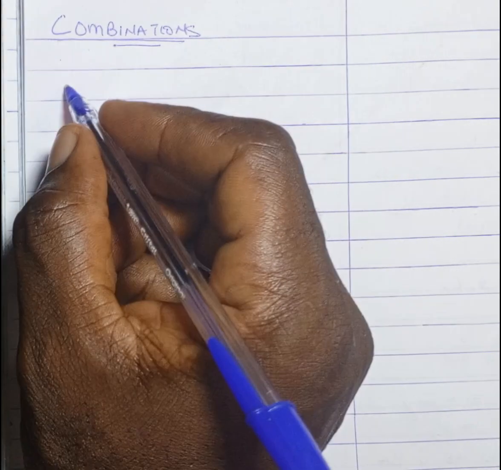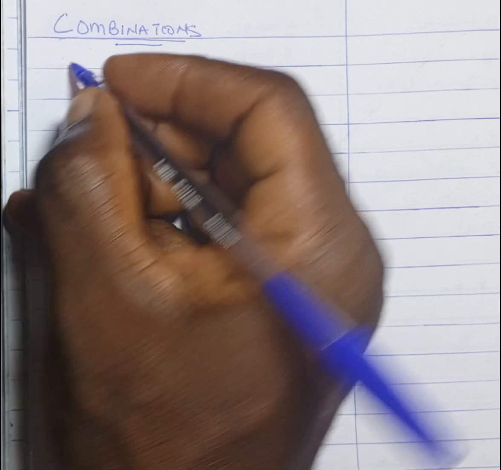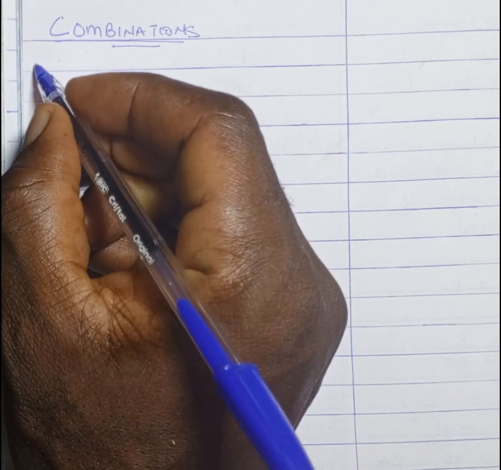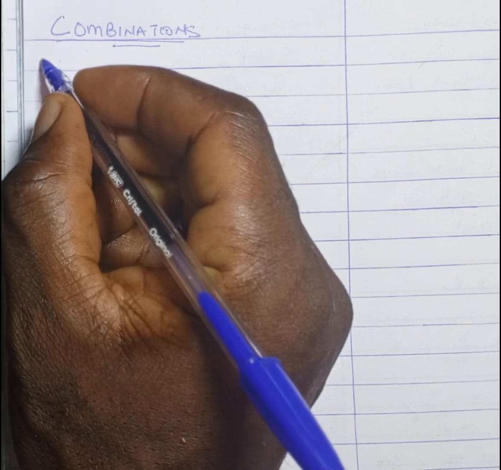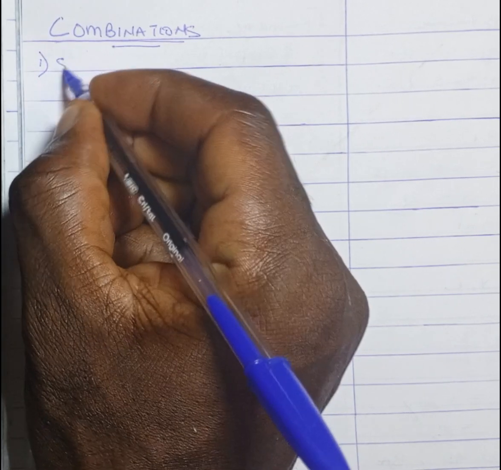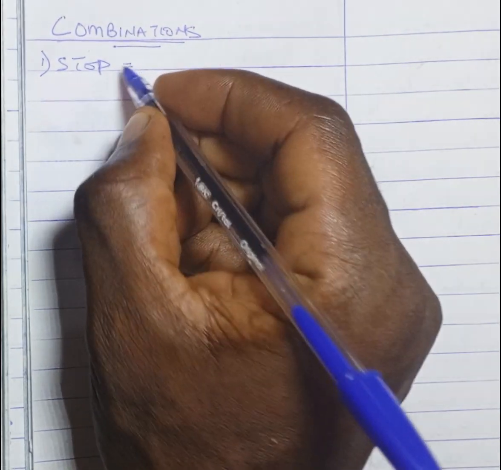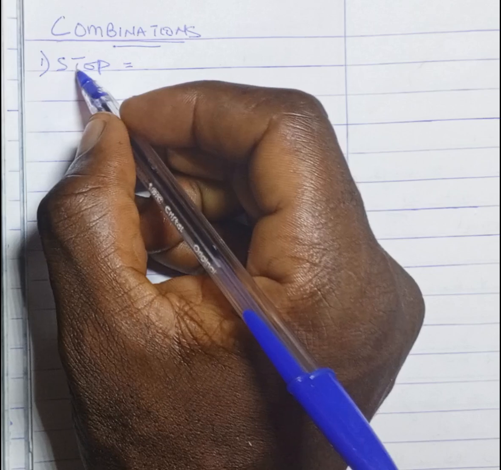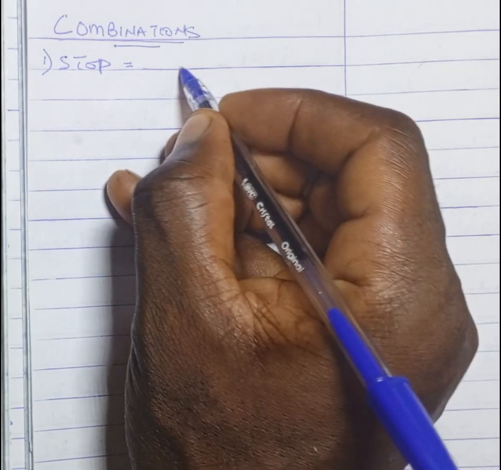Now, we have treated factorial the other time, and then we said assuming we have, say, the word stop. Let's say stop by factorial, because this has 1, 2, 3, 4 letters, meaning 4 vacant positions.